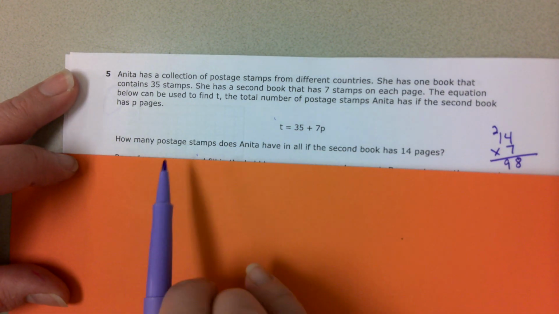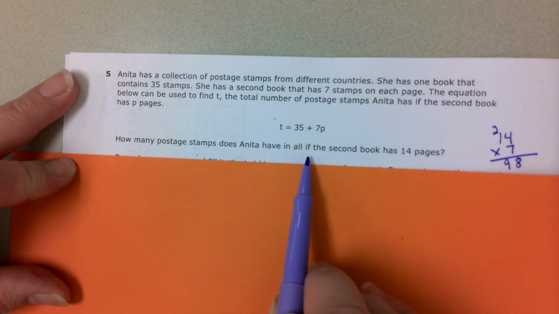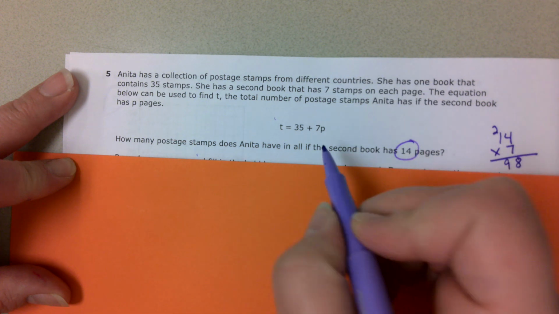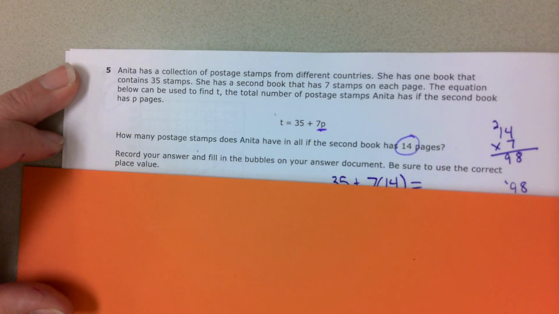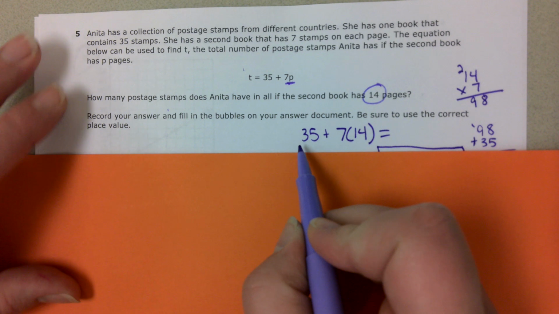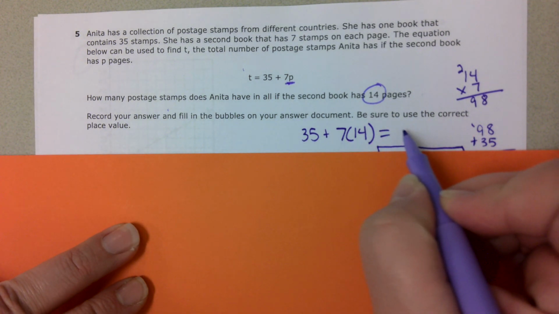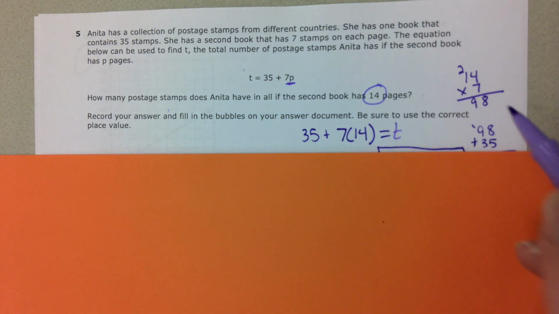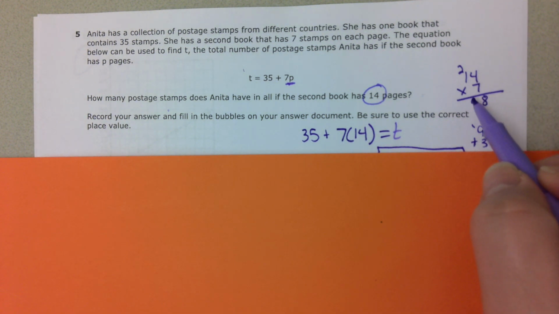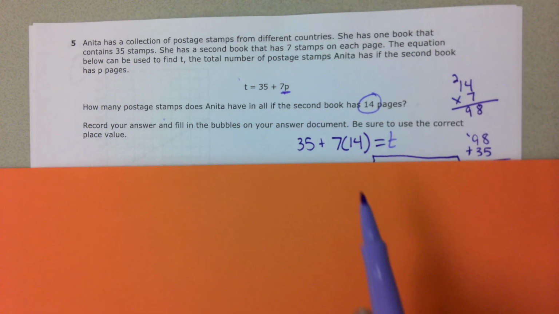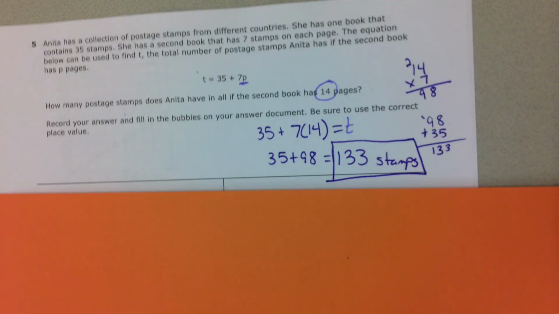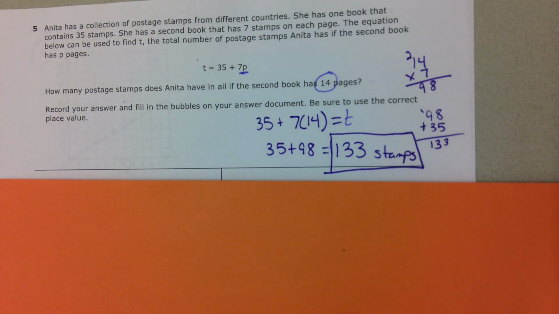How many postage stamps does Anita have in all if the second book has 14 pages? You need to take that 14 and substitute it in for your P. So total equals 35 plus 7 times 14. Here I multiplied 7 times 14 and got 98. Then 35 plus 98 gives a total of 133 stamps. So for number 5, you should have gotten 133 stamps.